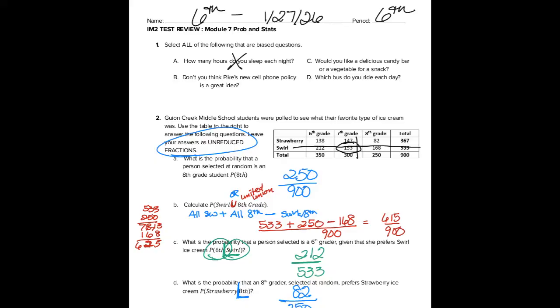Letter B, don't you think Pike's new cell phone policy is a great idea? Is that biased? Yeah, they're saying it's a great idea. We don't know if it's great, but they're calling it great. That's bias. Letter C, would you like a delicious candy bar or a vegetable for a snack? Does that show bias? Yeah, they're biased towards the candy. And what about, what bus do you ride each day? Is that biased? No. So those are the answers.